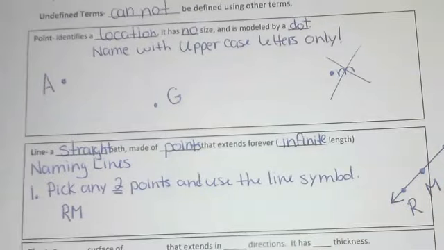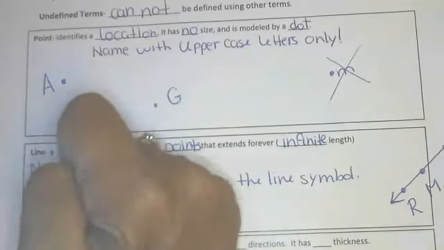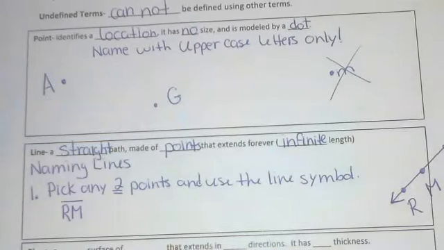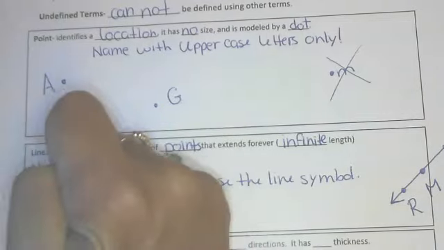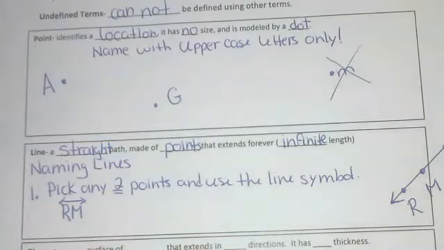And then I'm going to use the line symbol. What do you think the line symbol is going to look like? A line? Is that a line? Nope. Two arrows. Now I've named that line. The line that has R and M passing through it, going in both directions forever.